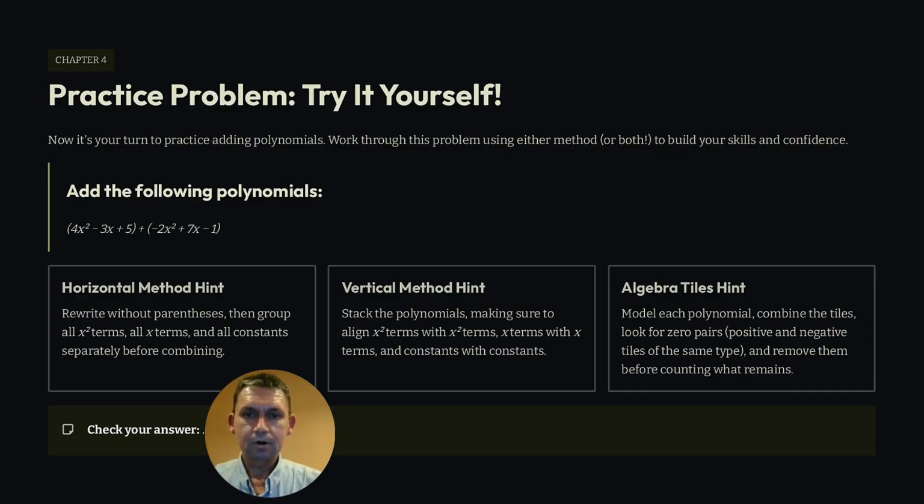Now it is your turn to practice. Try adding the polynomial 4x squared minus 3x plus 5 and the polynomial negative 2x squared plus 7x minus 1. Press pause now and try this. You can use the horizontal method, the vertical method, or algebra tiles. Group like terms carefully and pay close attention to negative values. When you are finished, your result should be 2x squared plus 4x plus 4.